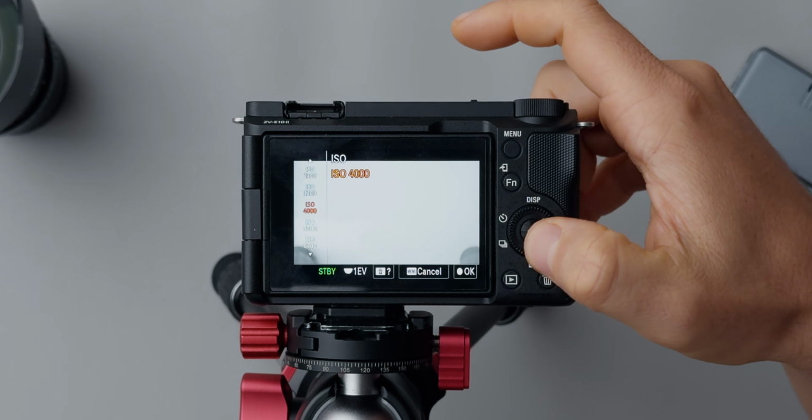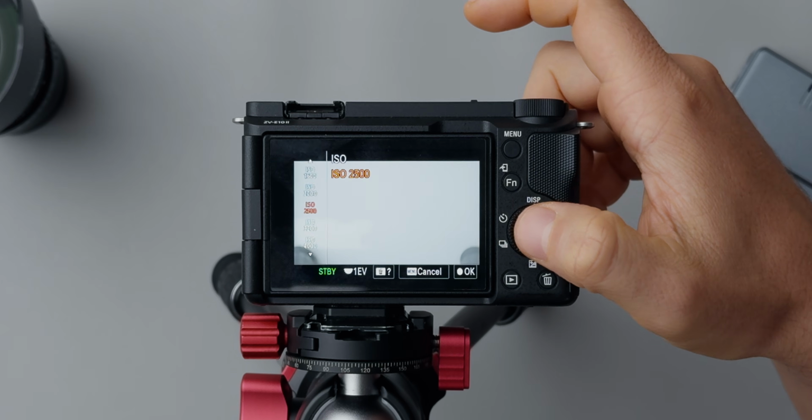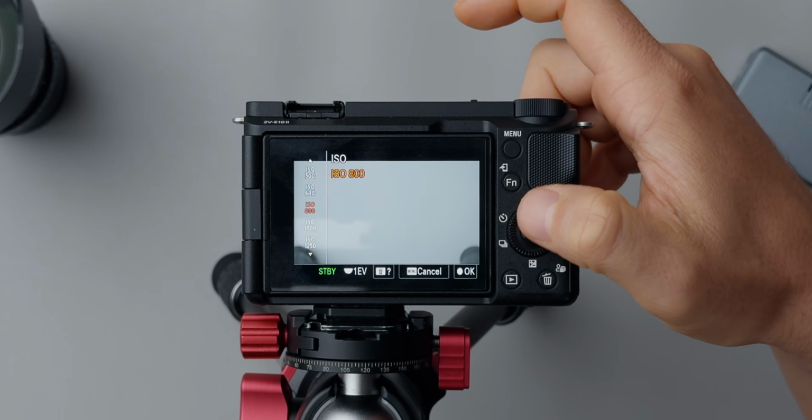Sometimes I do go higher if I need to when filming in low light, for example, but I try to stay either in 2500 or 800 to maintain the widest dynamic range this camera can offer, basically.